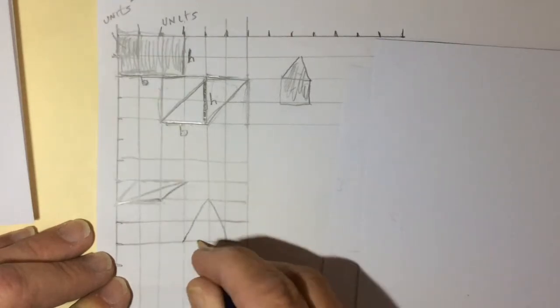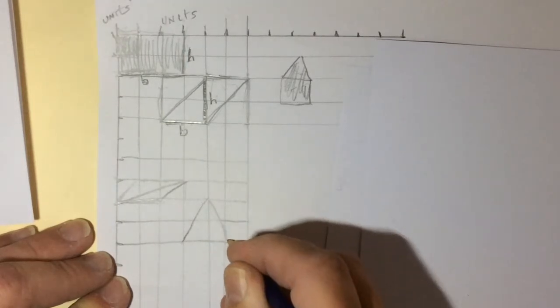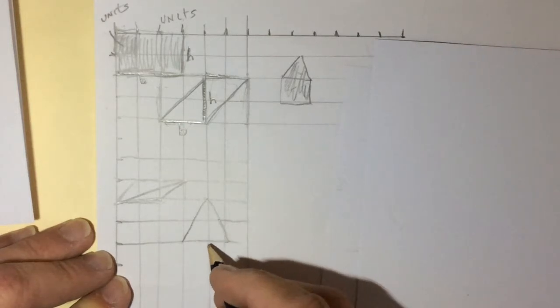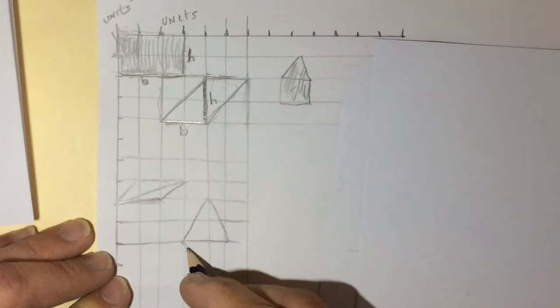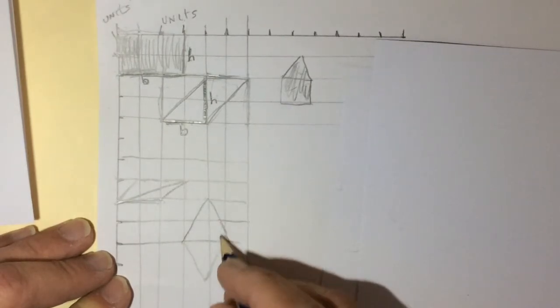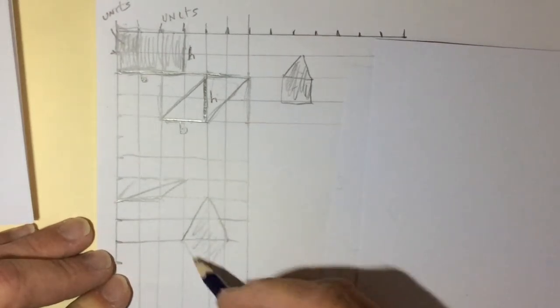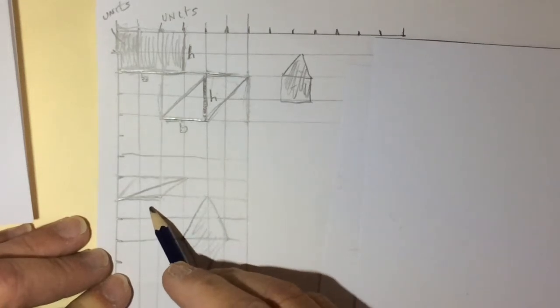You can get a parallelogram by reflecting and rotating and translating until finally, for this one, it's pretty straightforward. It would just be turned around like that, and you would have the parallelogram. But that means that a triangle is always half of a parallelogram.